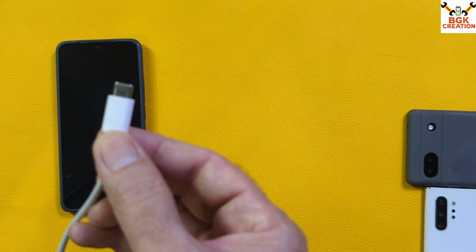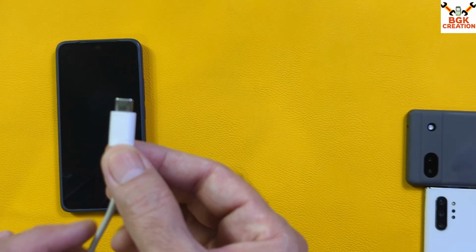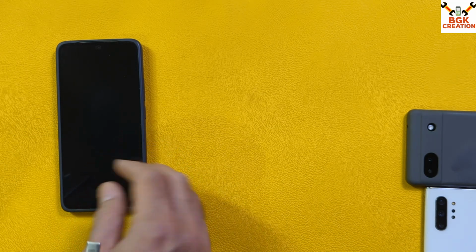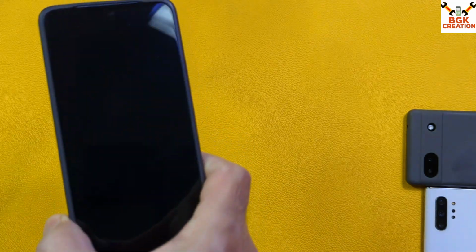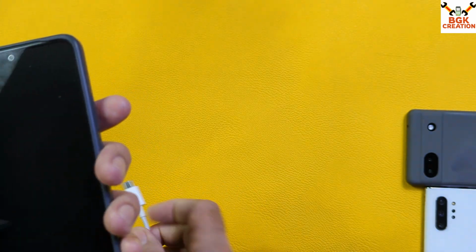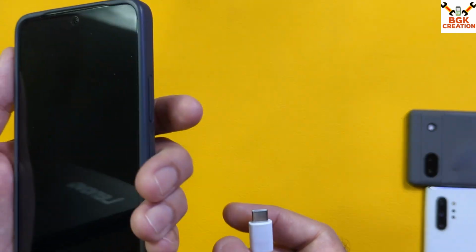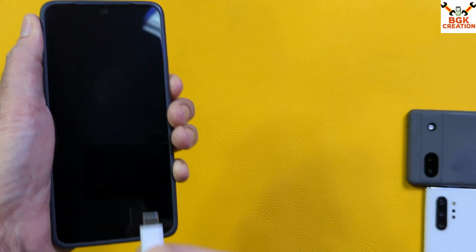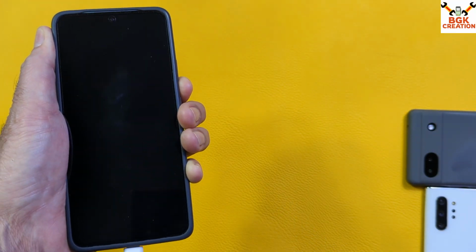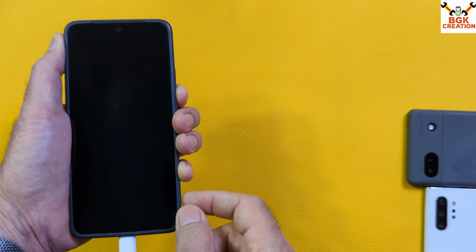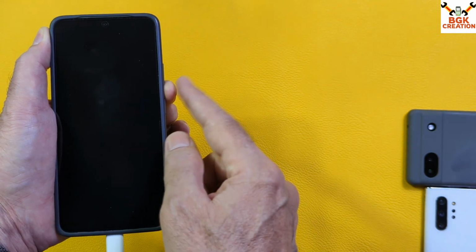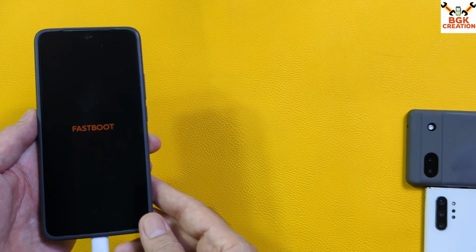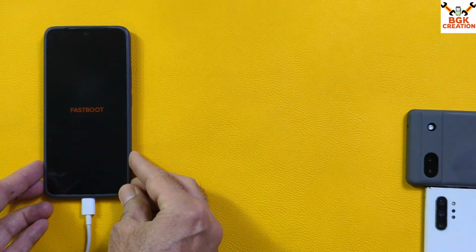Check the other side of the data cable must be connected with the computer. We need to boot the mobile phone into fastboot mode. For that, the mobile phone must be powered off, and use a good quality data cable. Press and hold the volume down key and then connect the data cable with the mobile phone, and in a few seconds you will see the fastboot screen. Immediately release the volume down key. So my mobile phone is booted into fastboot mode, already connected with the computer.